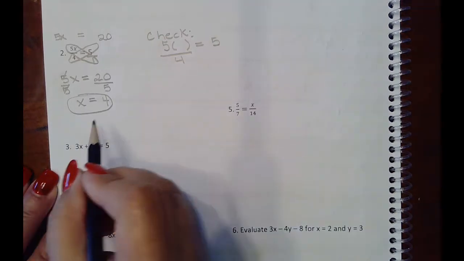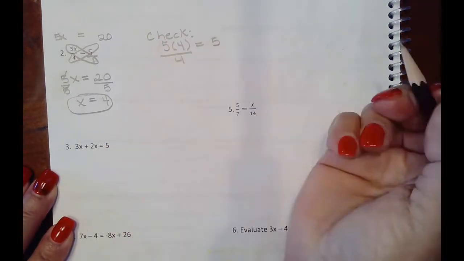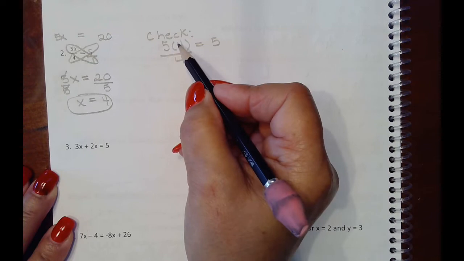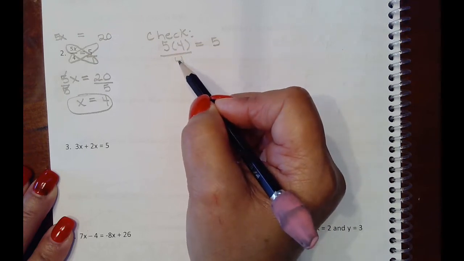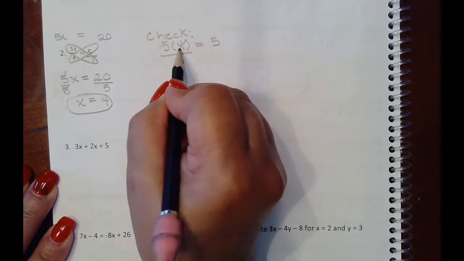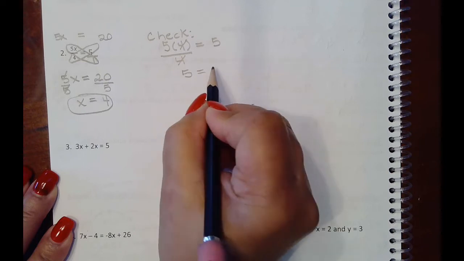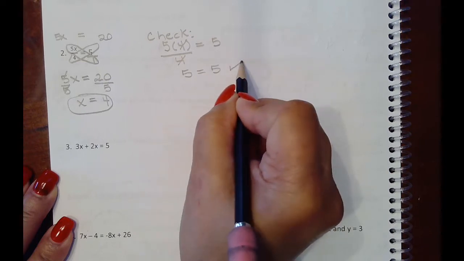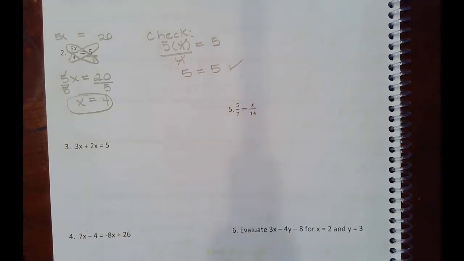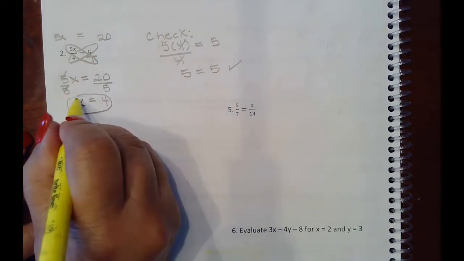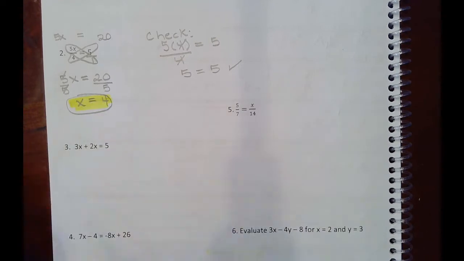Let's see if that checks out when I put my answer in there. It does, because you could go 20 divided by 4, or you can just say, hey, these cancel out, leaving you with just 5. So that checks out, and your actual solution was x equal to 4.